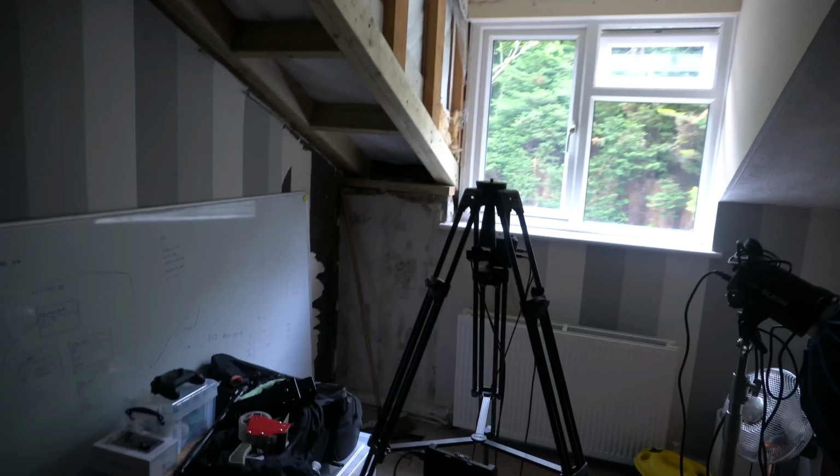But yeah, we're going to set up this room as a studio. So I'll just give you a quick tour so you can see the door. We have the gym equipment all over here. And then other than that, it's just kind of a dumping ground really. I've got some camera gear here.